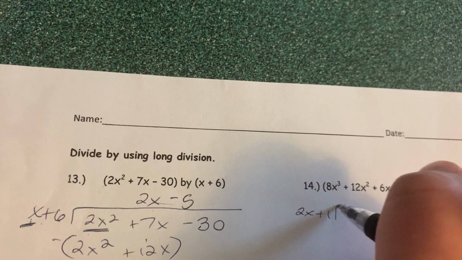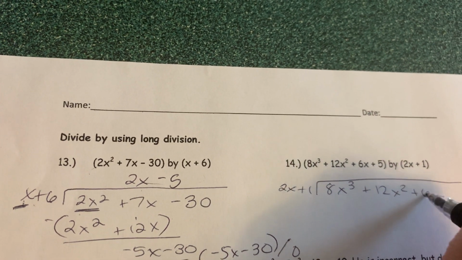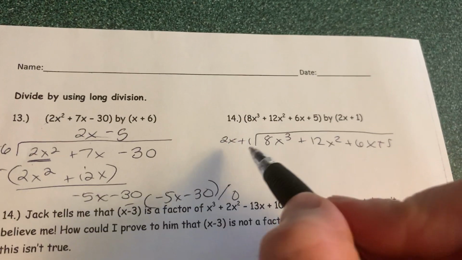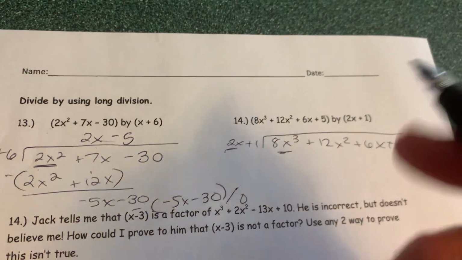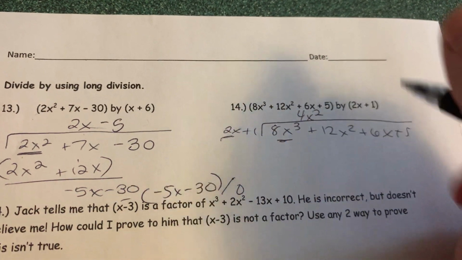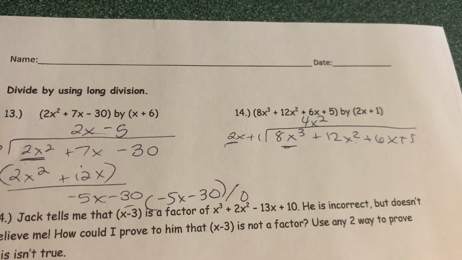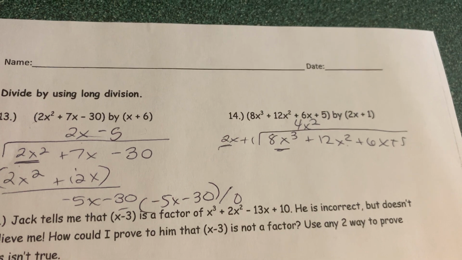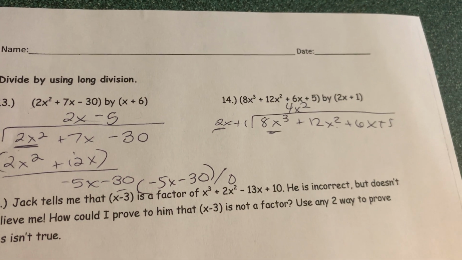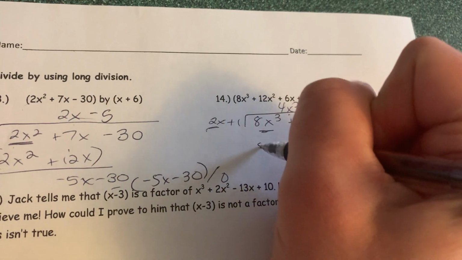Here, 8x cubed plus 12x squared plus 6x plus 5. How do you get from 2x to 8x cubed? You always just look at the front term. You need a 4x squared. Now, the textbook has you place it right over the same exponent. I don't care. Your other teachers or professors might be more particular, and that's okay. But I don't, so whatever. Okay, 4x squared times 2x is 8x cubed.